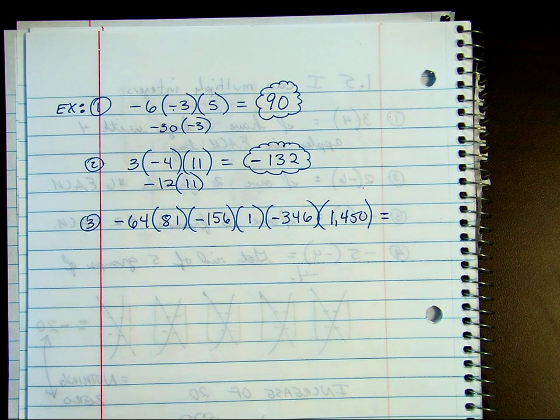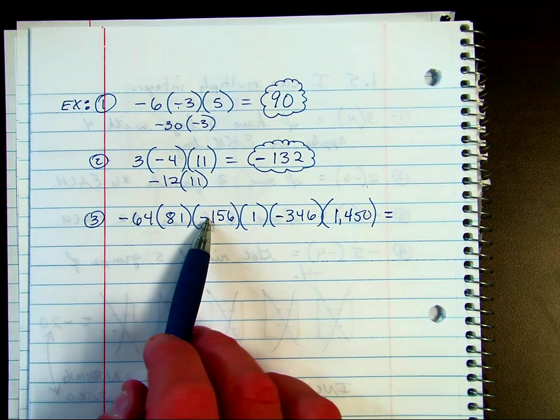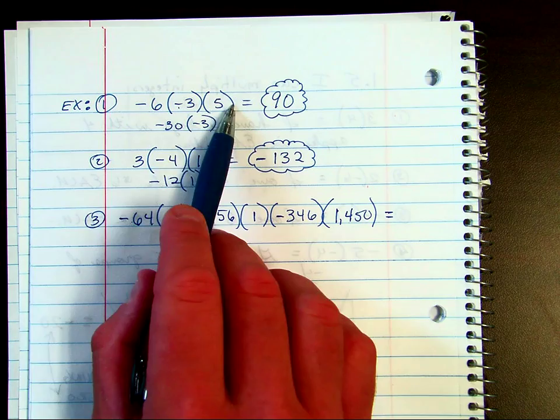Negative. Why is the answer going to be negative? Because if the signs are different, then it's a negative. Yeah, but these signs are the same. There are different signs in the problem. Well, there are different signs in this problem too, but the answer was positive.